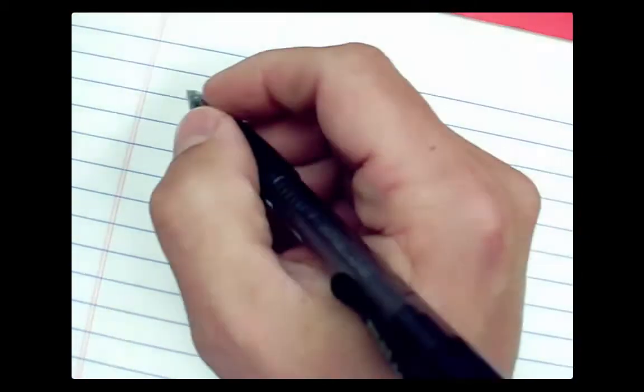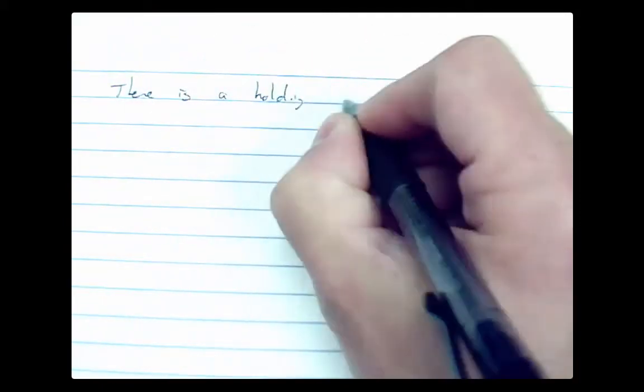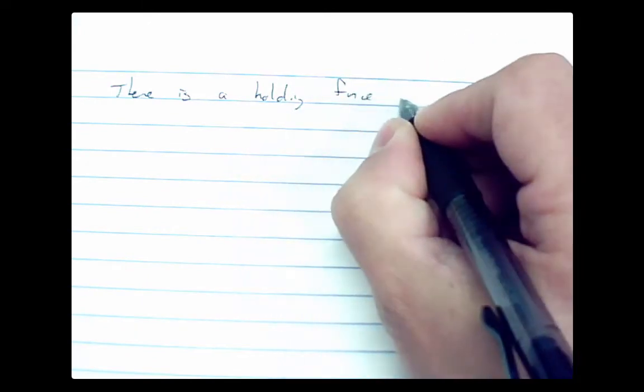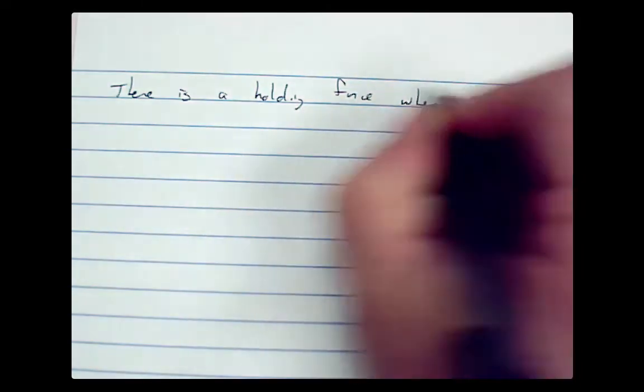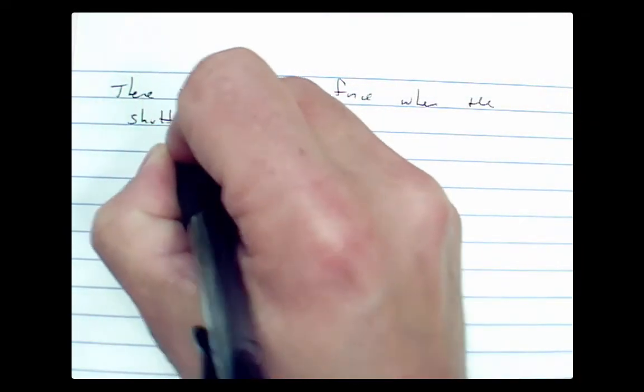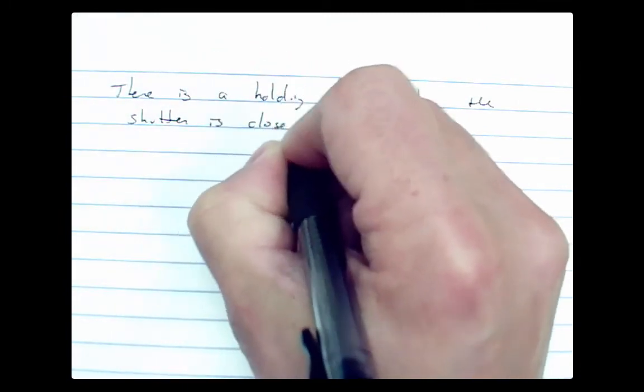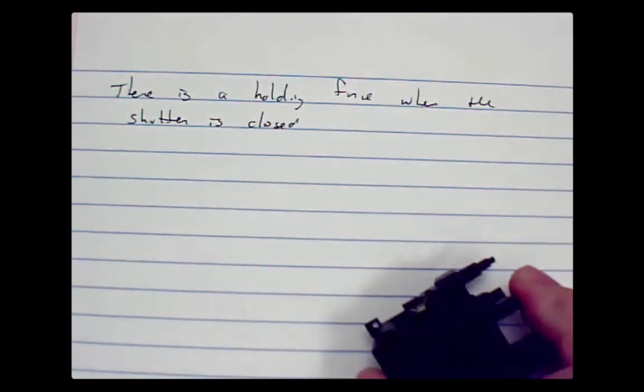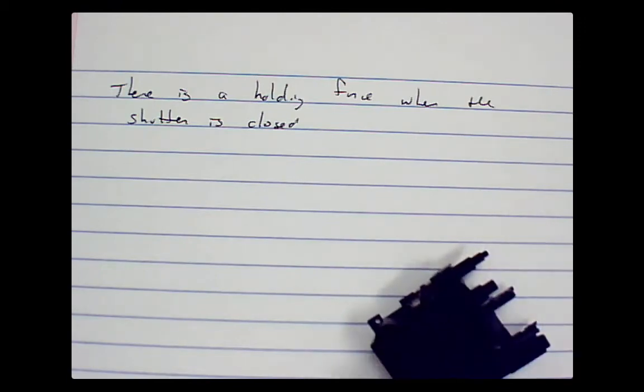Okay, so I'm reiterating that there is a holding force when the shutter is closed. Obviously, when the camera is in your pocket and you shake it around, you don't want the shutter to open and close and ruin your picture. So you need a holding force to hold that closed.